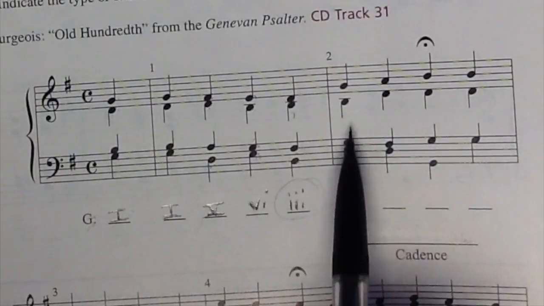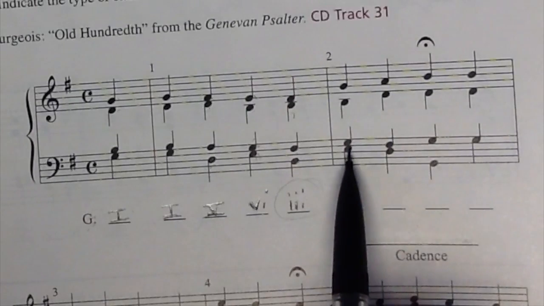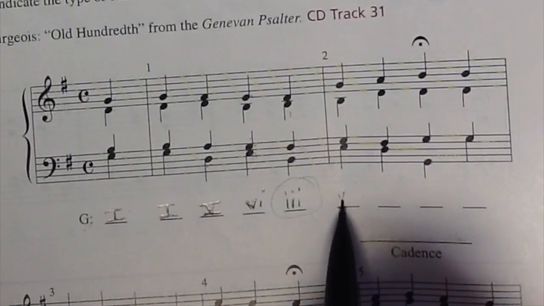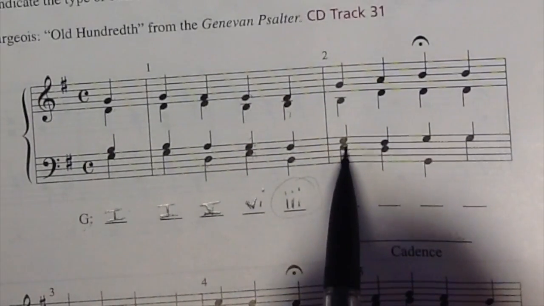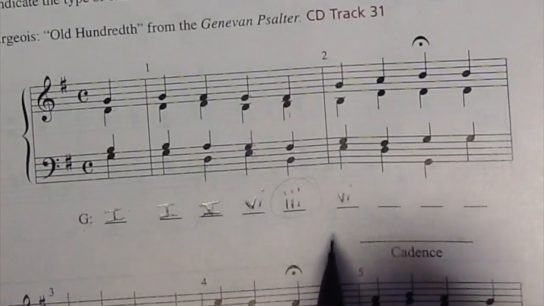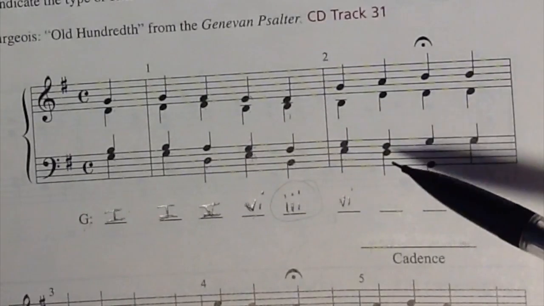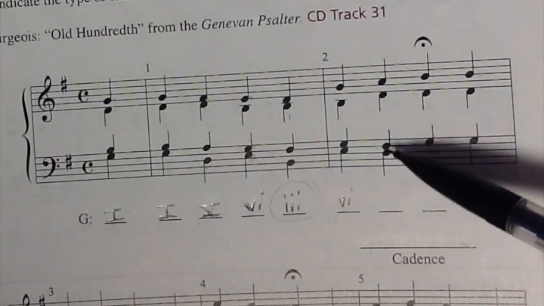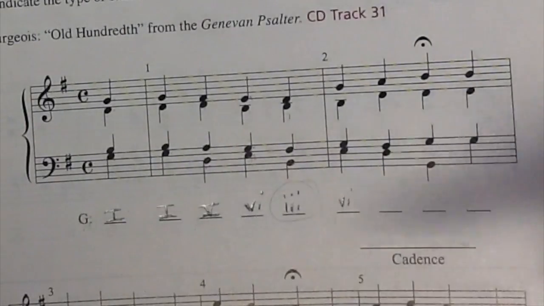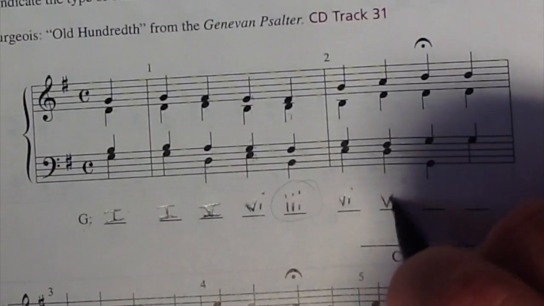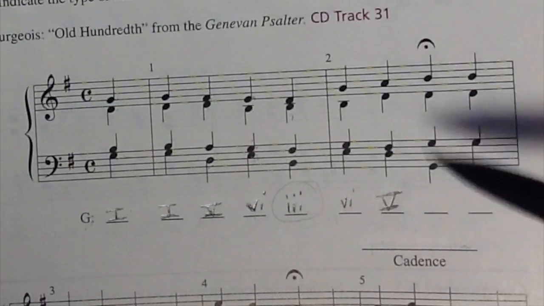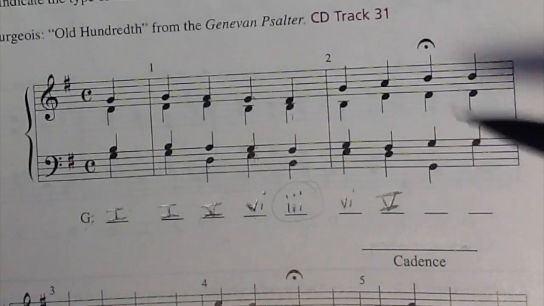E, G, B, and another G. E, G, B are the 3 notes that I have, and again, the E chord was a 6. And since the E is my root and the E is also the lowest note that I have, it's in root position. The next chord that I have, a D, F sharp, D, A. D, F sharp, A. That's a Roman numeral 5. Since D is the lowest note that I have, it's in root position. I don't need to write any more notes or any more numbers.